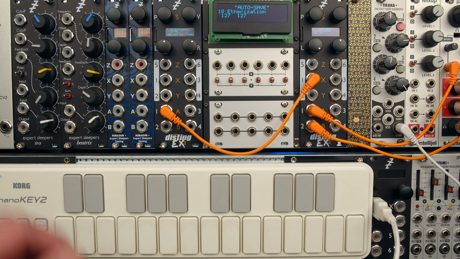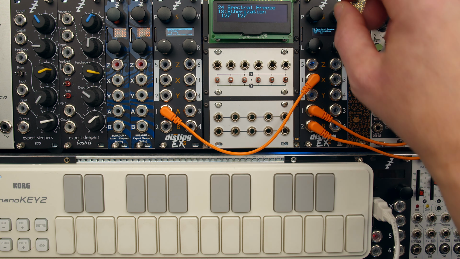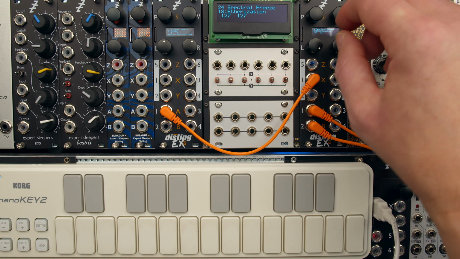Let's go, what should we do? Let's go back to strings, and we'll capture a chord, say, maybe not that high. Right, so what Etherization does is it basically, as you lower it from 127, sets a threshold for components of the sound that are considered transient rather than stable.